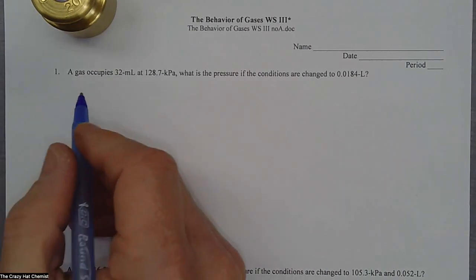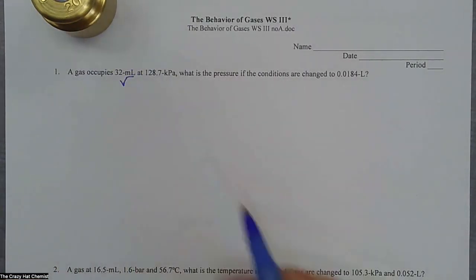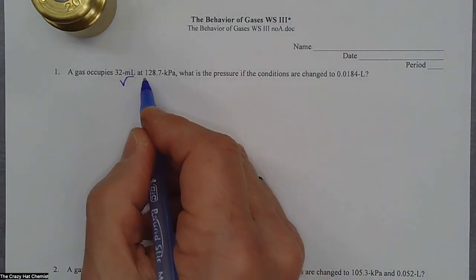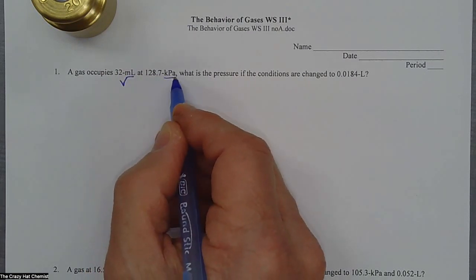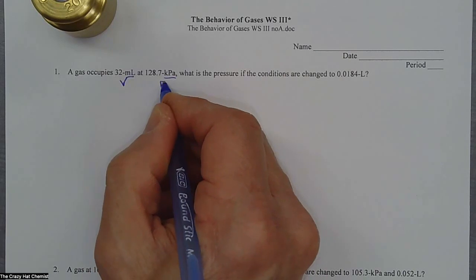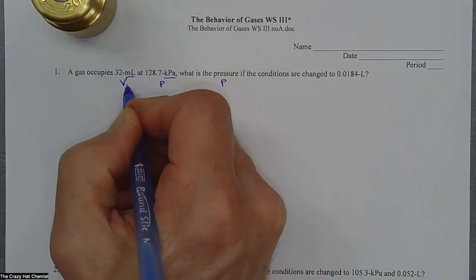All right, so it says a gas occupies 32 milliliters. Milliliters tells me that this is a volume. And then it says at 128.7 kilopascals. The kilopascals tells me it's a pressure. And it says, what is the pressure? So I'm going to call this volume 1.